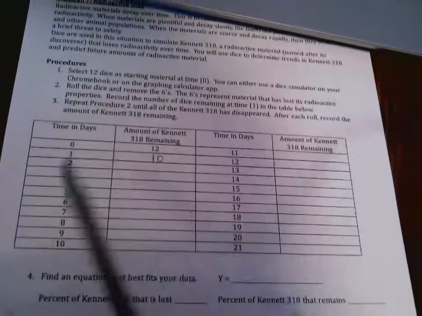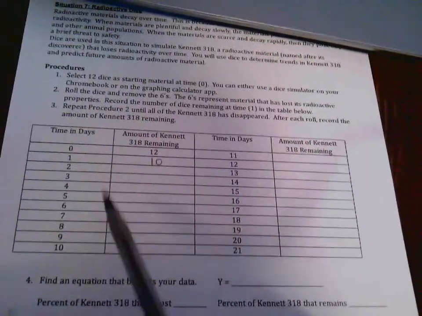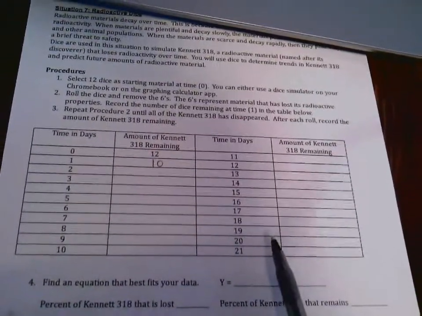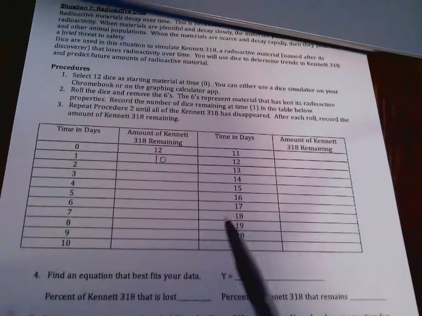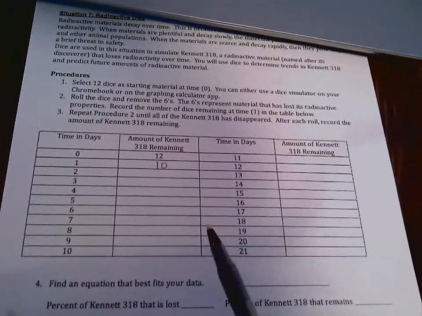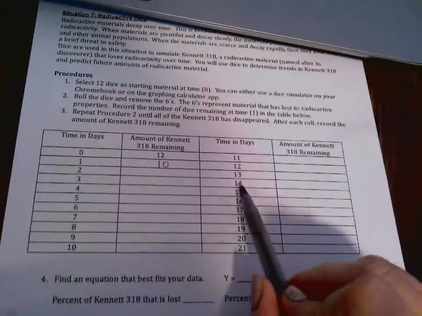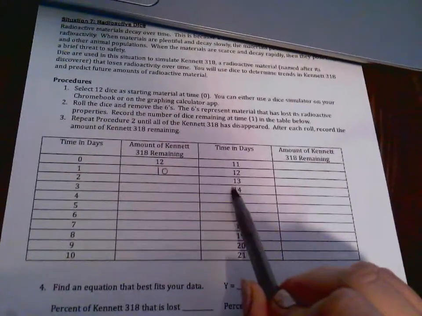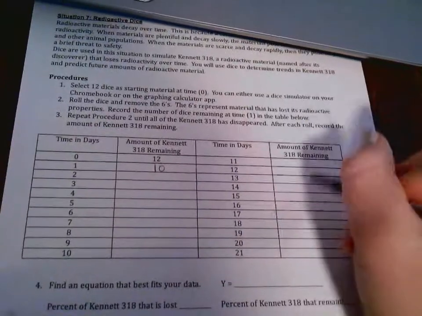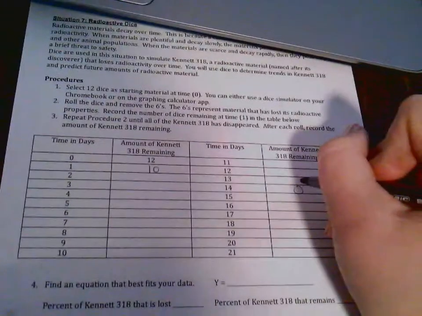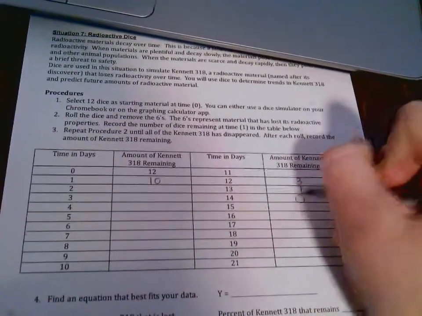The other thing I want you to do, we are going to end up doing an exponential regression on this. So you're going to put your data in your calculator. It's really important when you put the data in your calculator. Let's say, for example, when I get to roll 14, I have 0 dice left. So let's just say I had 3 here, 1 here, and 0 dice left.